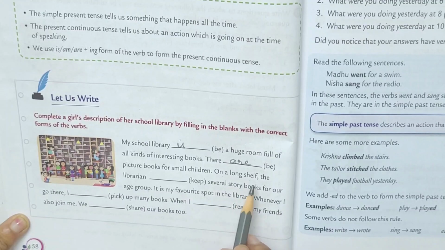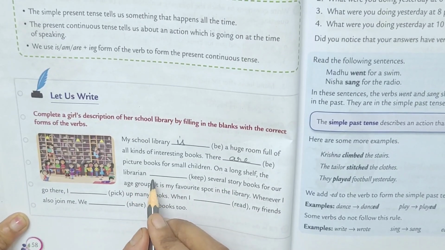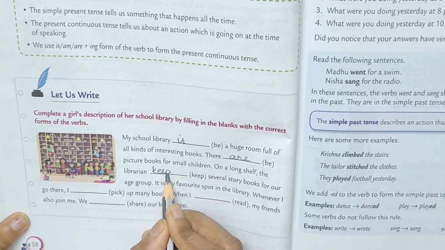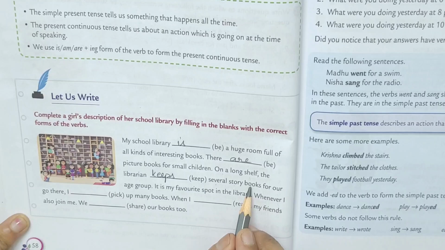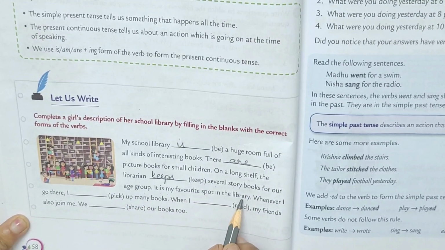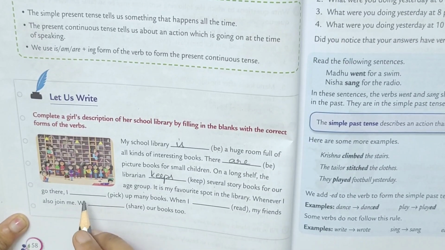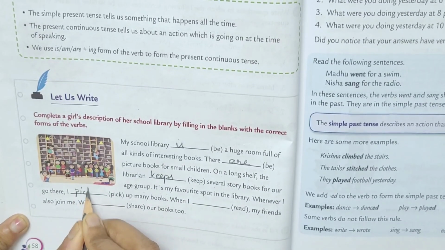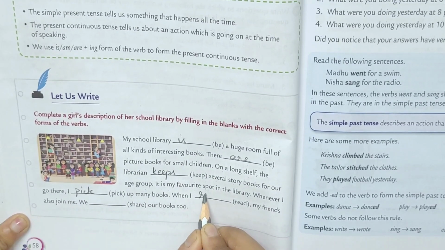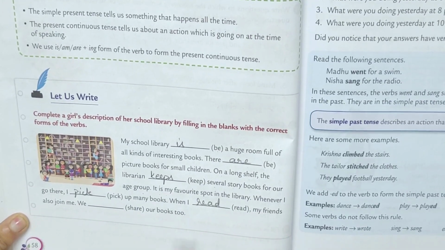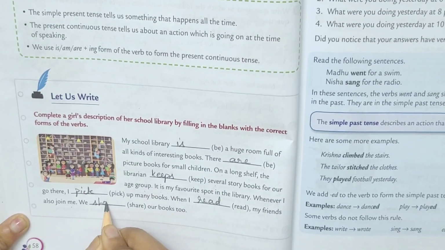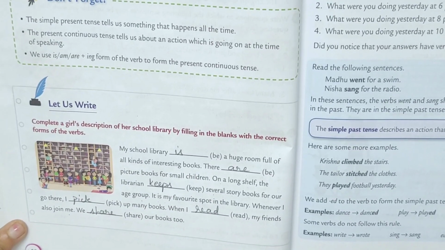On a long shelf, the librarian keeps several storybooks for our age group. It is my favorite spot in the library. Whenever I go there, I pick up many books. When I read, my friends also join me. We share our books too.